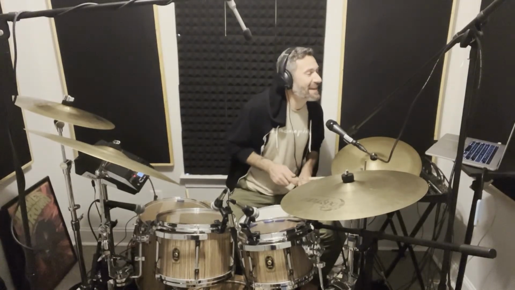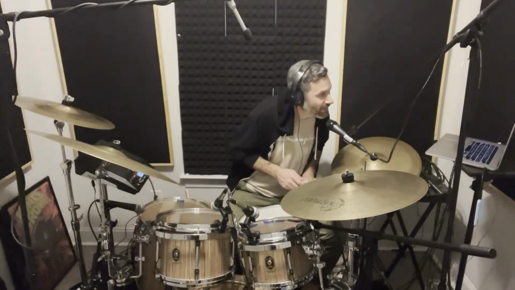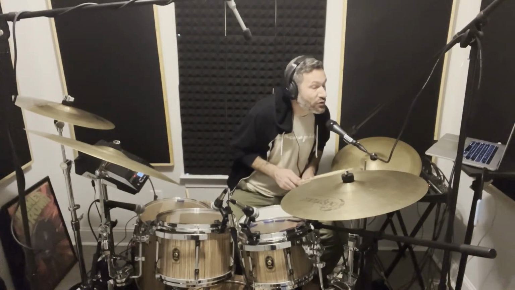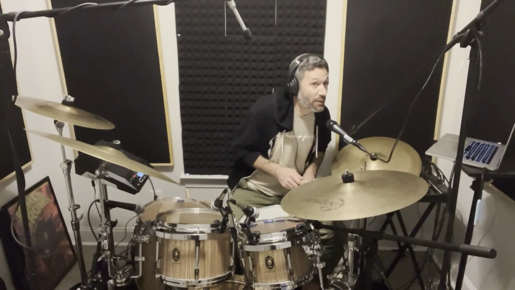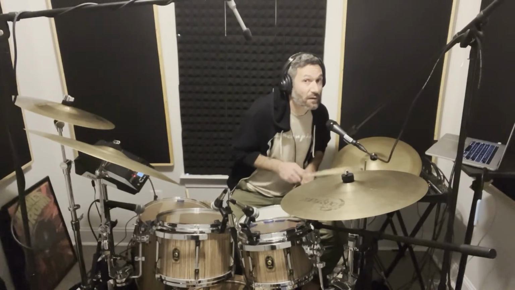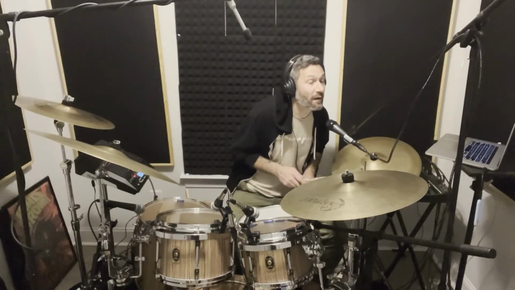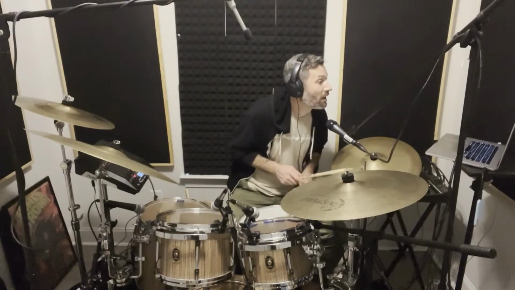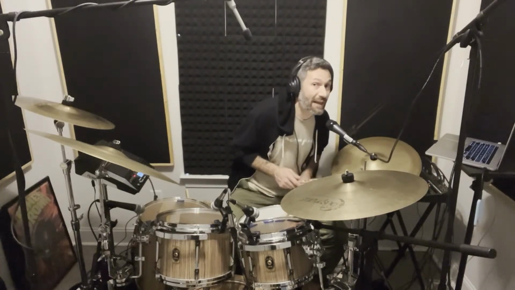So as you can see, it's all about making that snare pop in and out, and that's what's making the dynamic change that's really needed. And one more thing that you want to note is that you do have right now 3 elements happening at the same time. My right hand, my foot, my left hand.